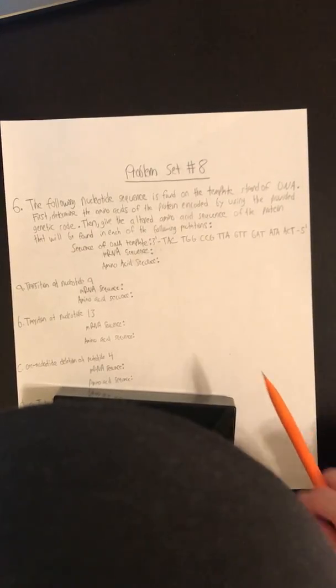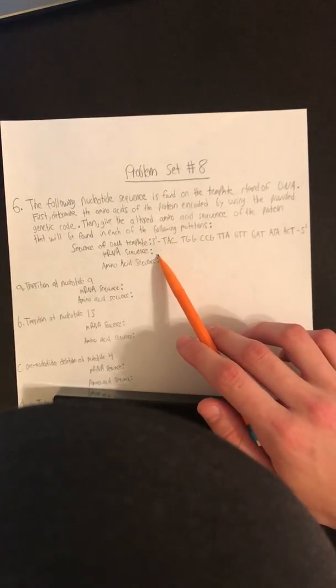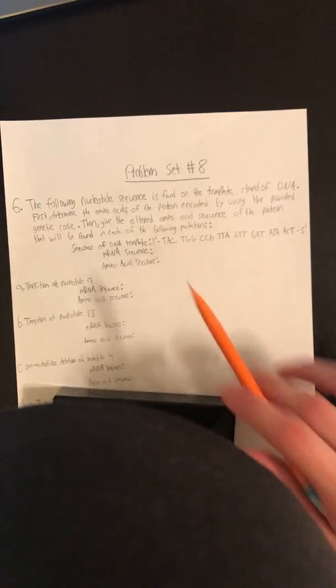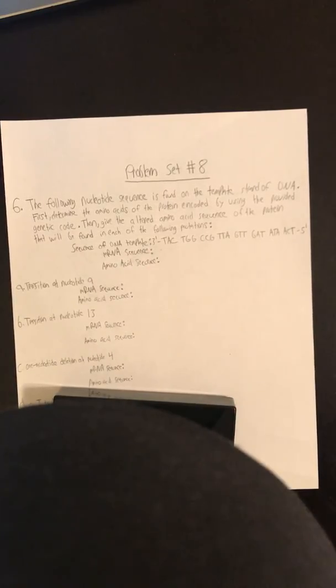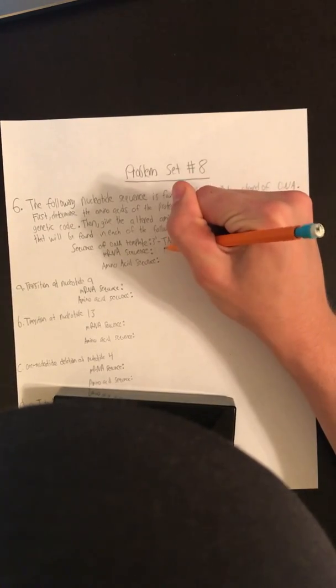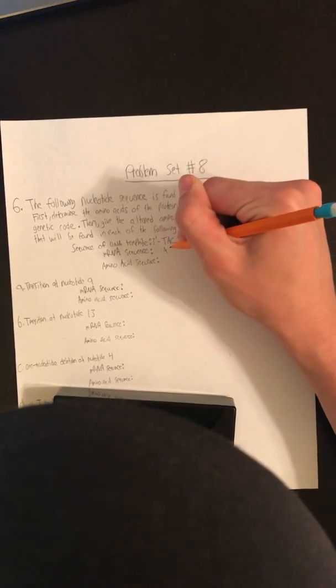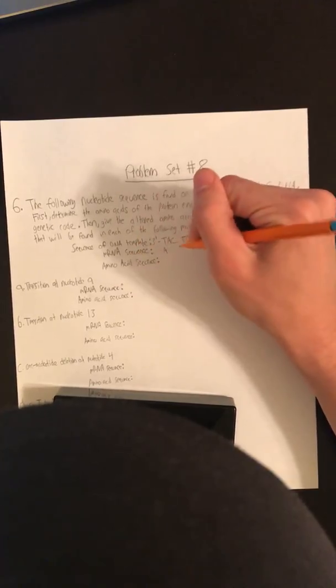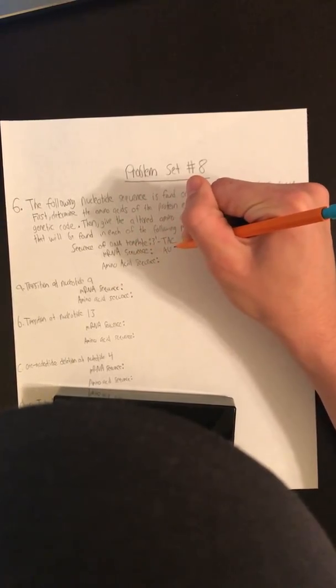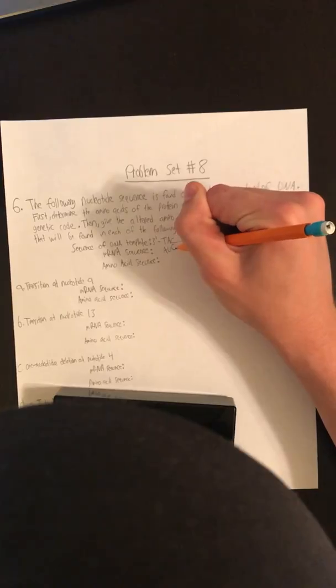So the first step of this problem would be to figure out the mRNA sequence from the DNA template strand. So it's just basic base pairing rules, A with T, and then it's uracil rather than thymine since it's the mRNA sequence, so U, and then you finish just doing all these.